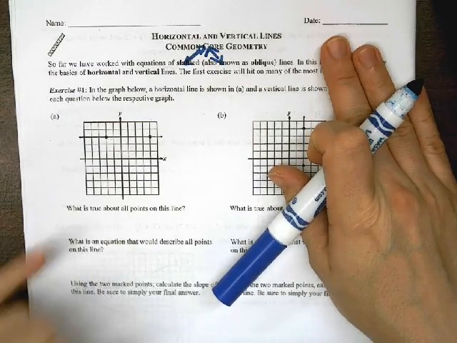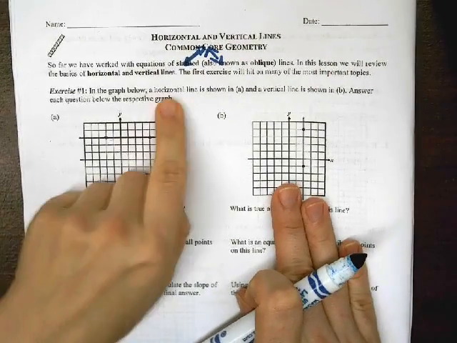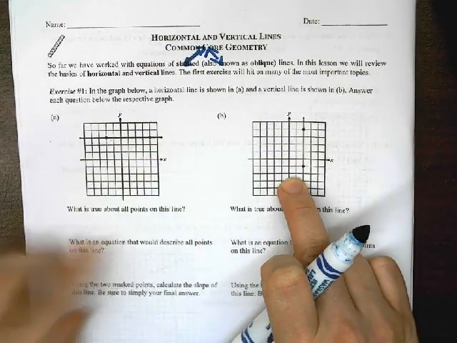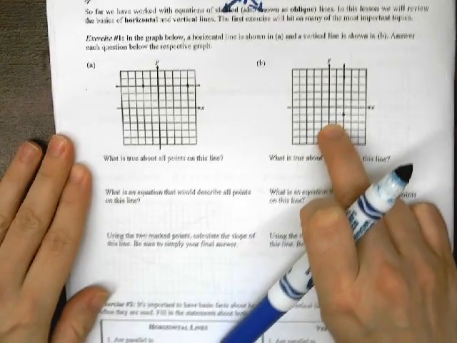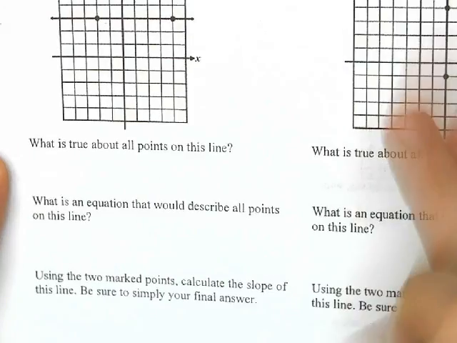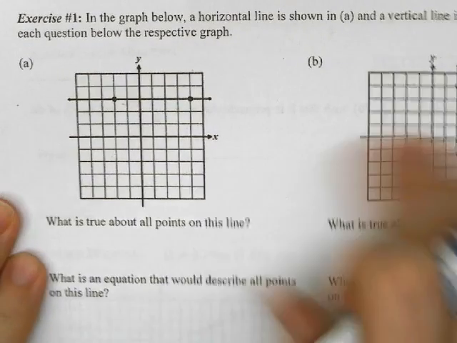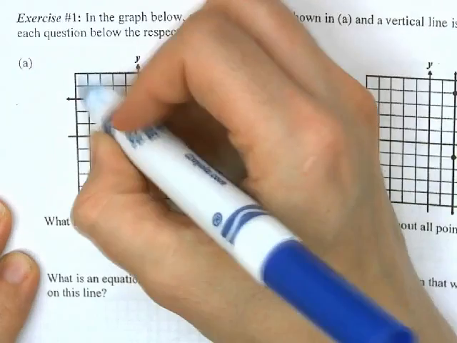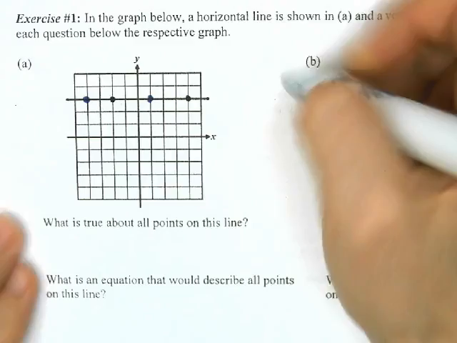So that's actually what we're looking at in both of these. A horizontal line is shown in A and a vertical line is shown in B. So we'll work with solely the horizontal line first, and then we'll switch over and work with the vertical line next. If we're looking at this line here, you can see 1 point here and 1 point here. I'm just going to add on a couple more points to make what they're asking in the first question a little bit more obvious.